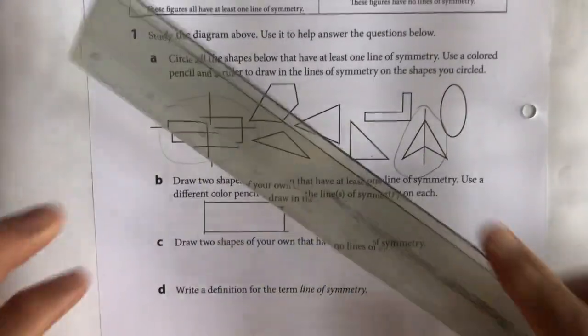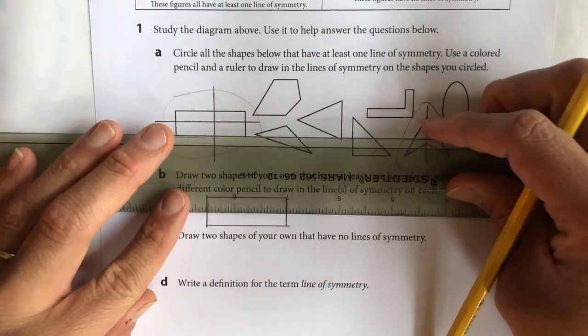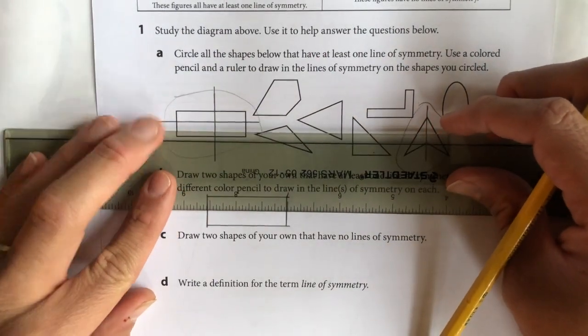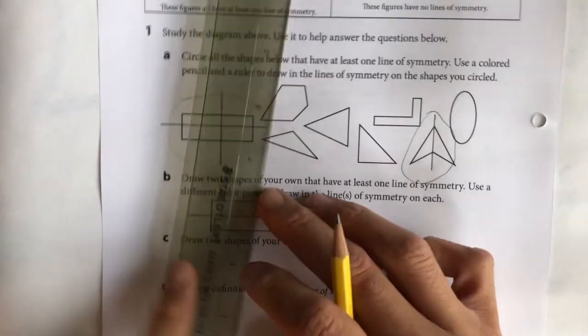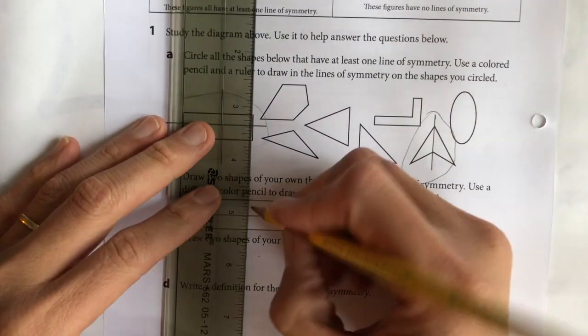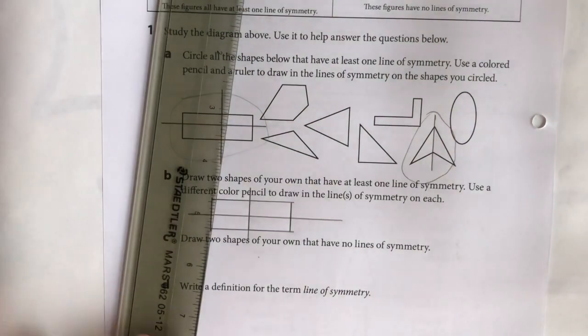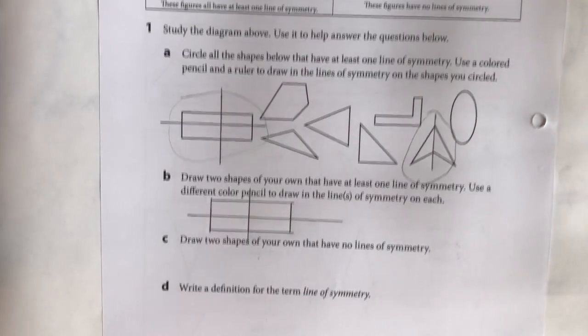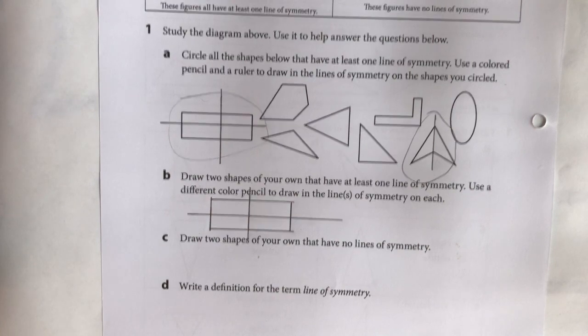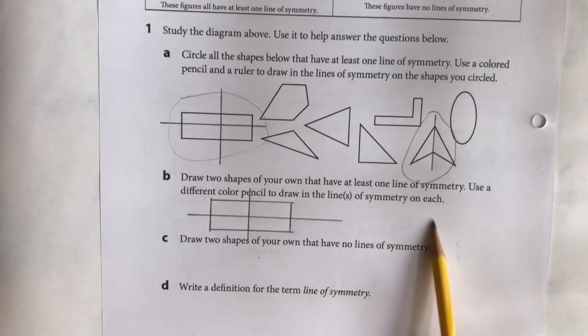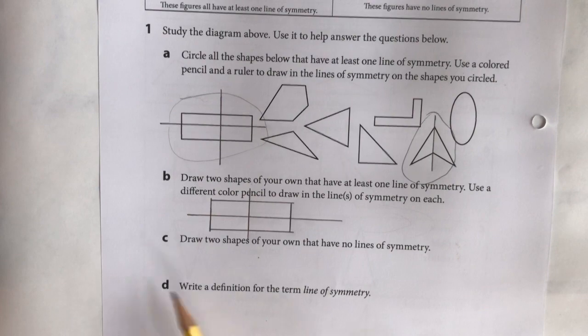And then my line of symmetry will go right through the middle. And I will draw another line of symmetry going this way here, okay? And you can get creative as long as there are lines of symmetry, okay? So I want you to draw a second one here, okay?